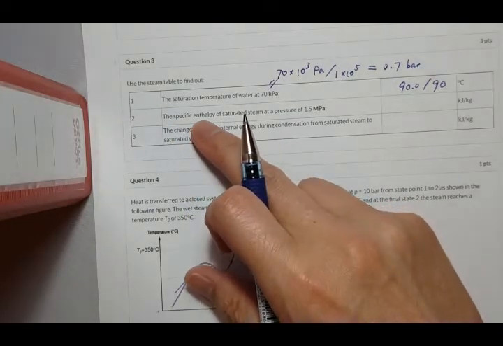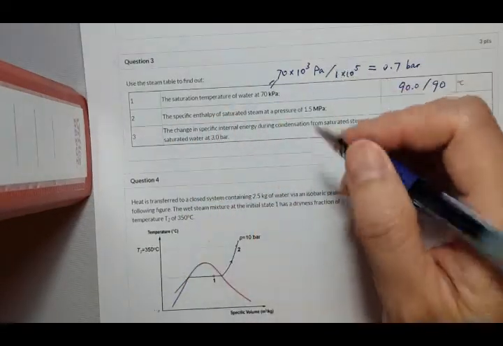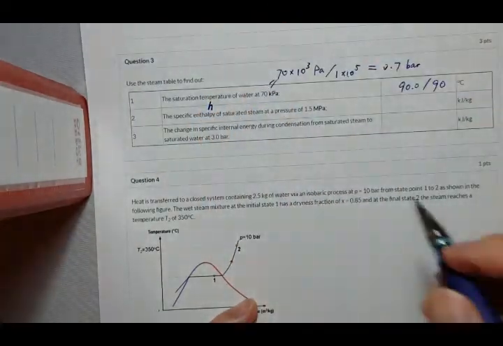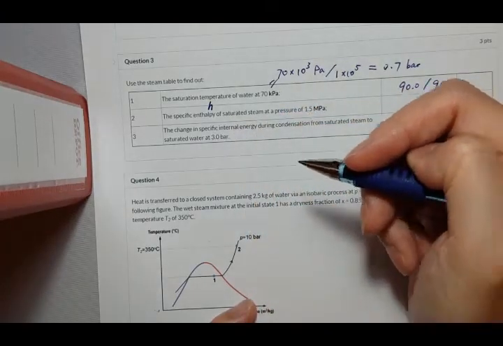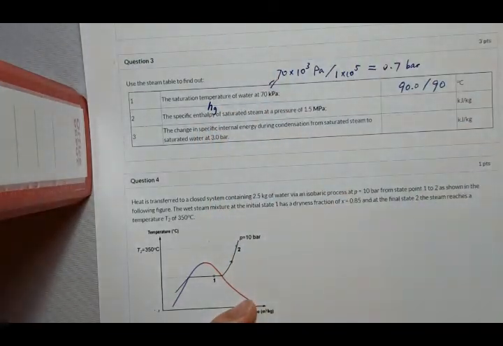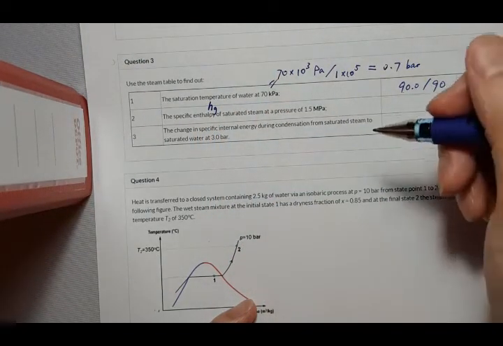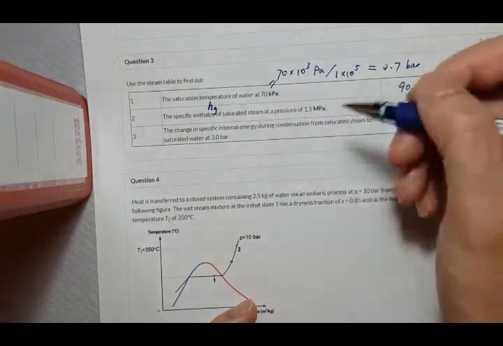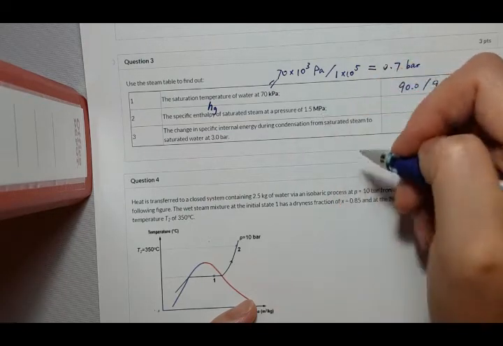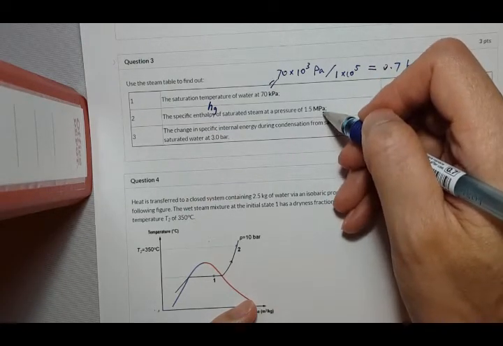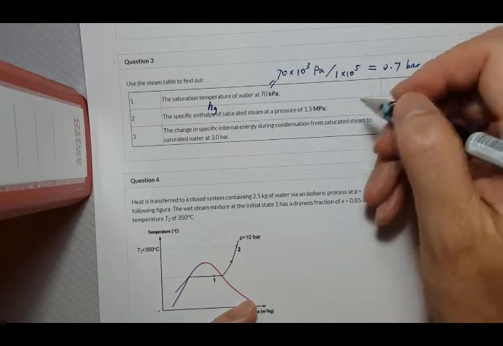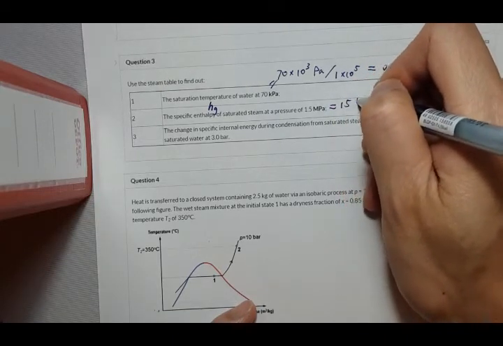The second, specific enthalpy. What symbol do we use for enthalpy? That's H. And saturated steam: we have saturated water and saturated steam, and we use the subscript G for saturated steam and F for saturated water. So that's Hg at the pressure over here, 1.5 megapascal. Megapascal is 1 million Pascal, which is 10 to the power of 6. So 1 megapascal is 10 bar, so this gives you 15 bar.